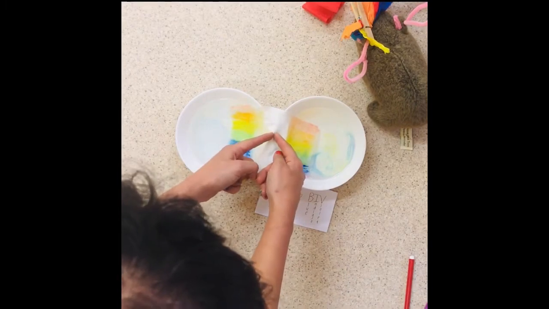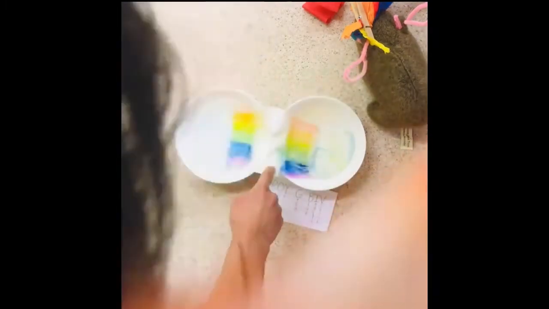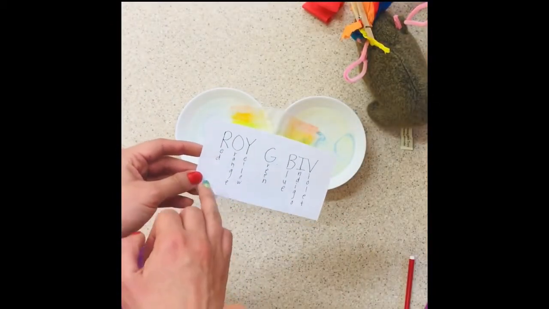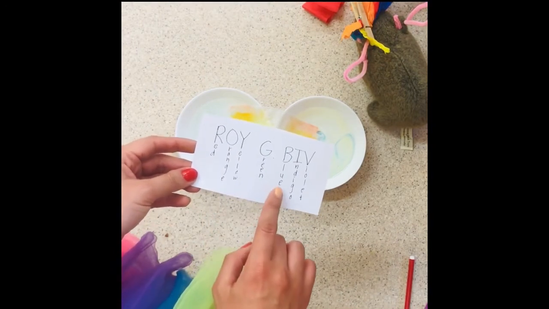Because I have a big white gap in the middle, it's going to take longer for the colors to meet each other. But if you have a smaller white gap, the colors will mix a bit faster. And you can see even the water is coloring itself, and there's my beautiful scrunchie. So don't forget the colors of the rainbow: red, orange, yellow, green, blue, indigo, and violet.